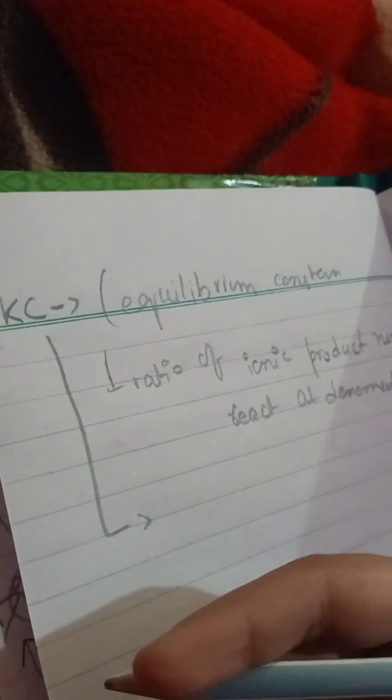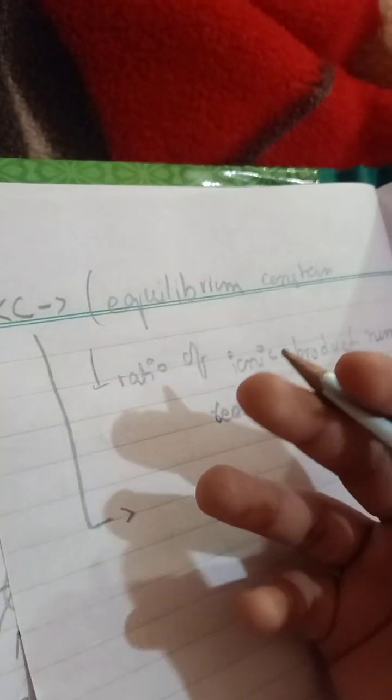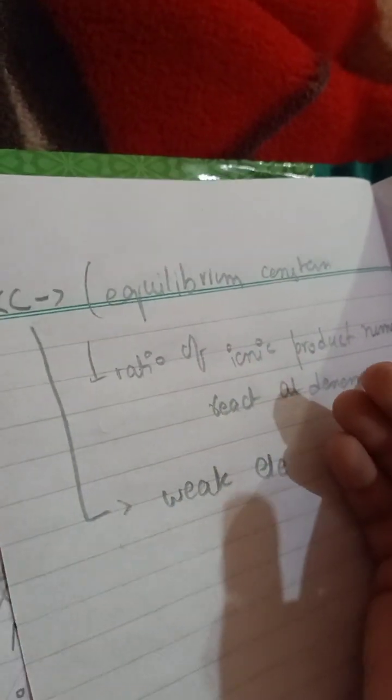This Kc is not in a kind of solution where the reactant wholly changes into the product. That would be a strong electrolyte. So Kc is always in a weak electrolyte, where not all the reactant converts into the product.